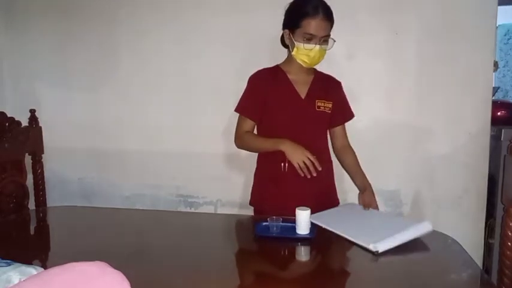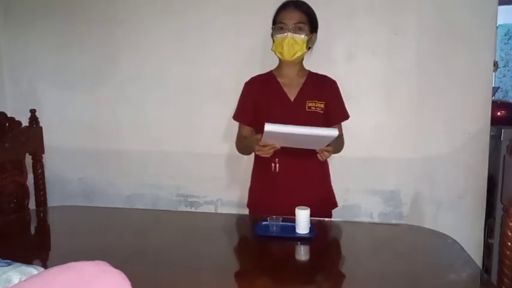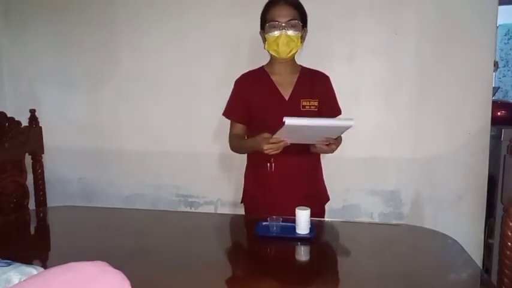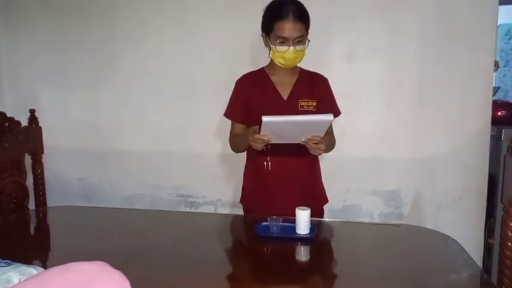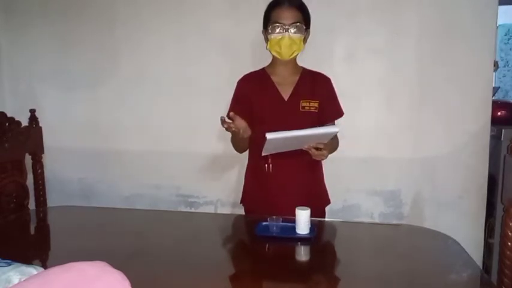Then of course, the right route, if it's oral or intravenous. So today we're going to do the oral medication, so of course the route is oral. Then next is the right time. Of course, we have this to make sure that we're ensuring the effectiveness of the medication.